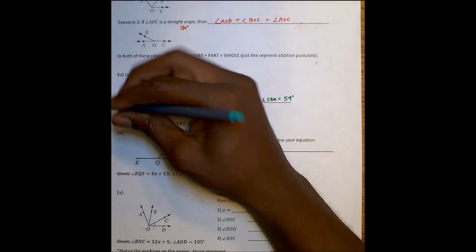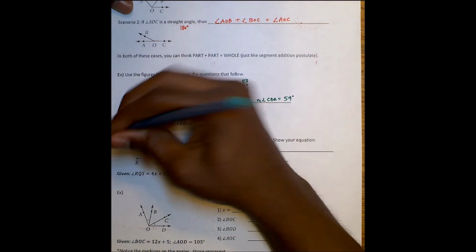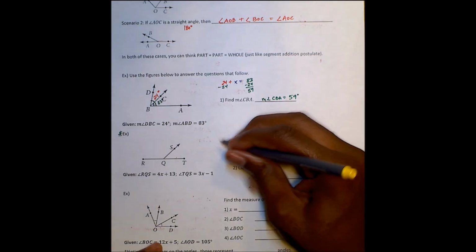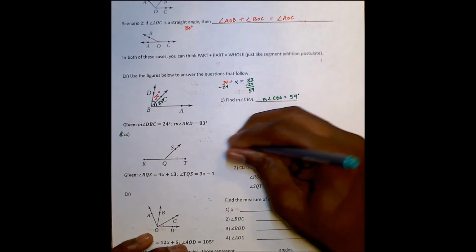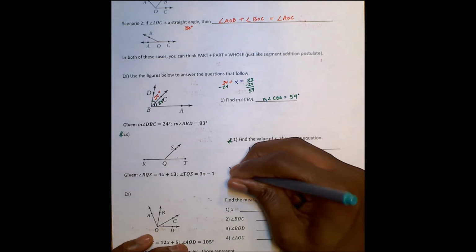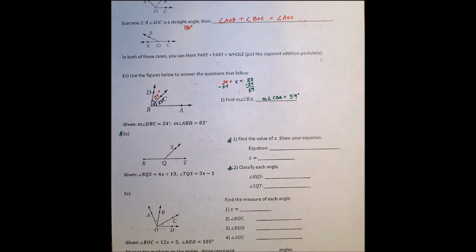The next one asks us to find the value of x and show the equation. I would like you to please do that and bring it in to class, complete it for me. Thank you. Make sure as you're doing that that you find the value of x, write the equation, all that stuff, but then also classify those angles: obtuse, acute, right, or straight.